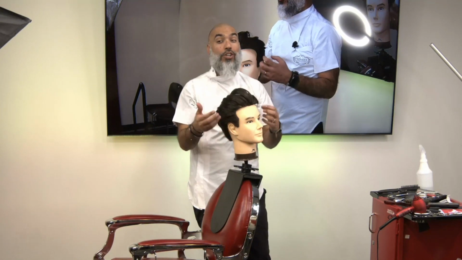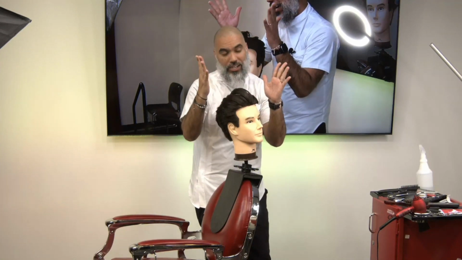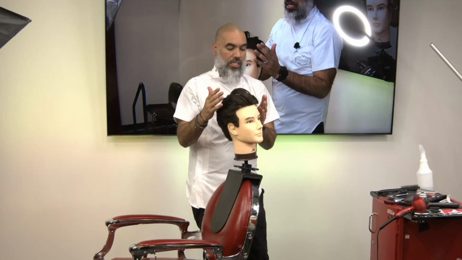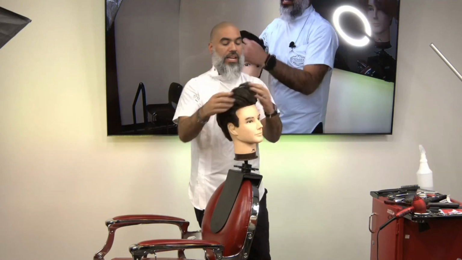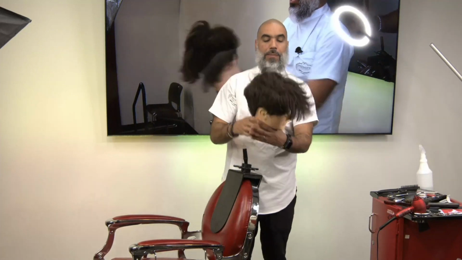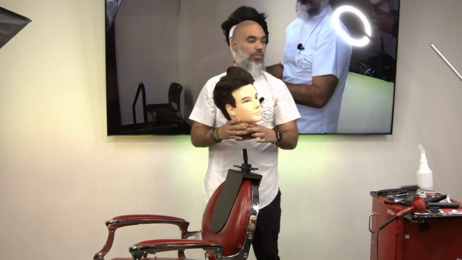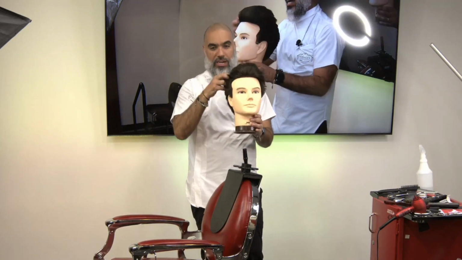The foundation of a great style is a great haircut. That's number one. Number two, the reason why the hair, no matter what I did to it, messed it up, it bounced back into its shape is because the H bonds were affected and I manipulated the hair to do what I wanted it to do.